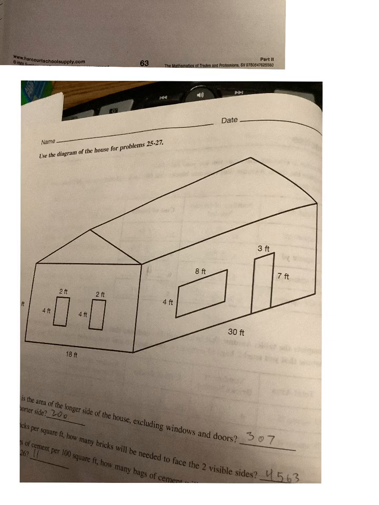How many bricks will be needed to face the 2 visible sides? So what they're asking us to do is find this area and this area, and we won't even worry about this. We're not going to brick that. Just this area and this area, and find out the total number of square feet. Don't forget to take off the doors and the windows. Find the total number of square feet, and then multiply that by 9 bricks per square foot, and that'll tell us how many bricks we'll need.